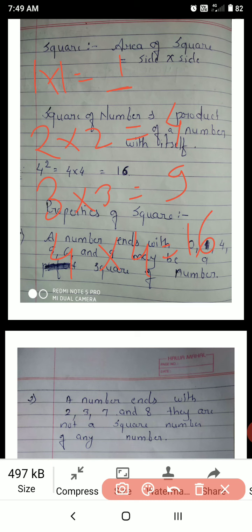So here this is the ending number: 6, 9, 4, then 1. So if a number is ending with 1, 4, 9, 16, 5 or double 0, what? Double 0, not the single 0. So that number may be a square of any number. Understood?